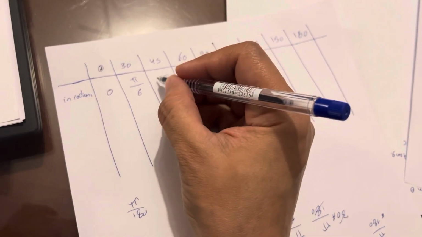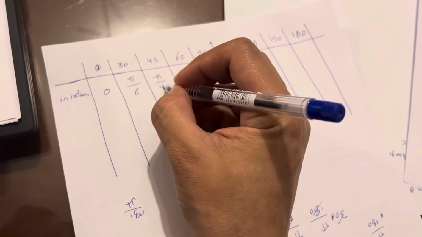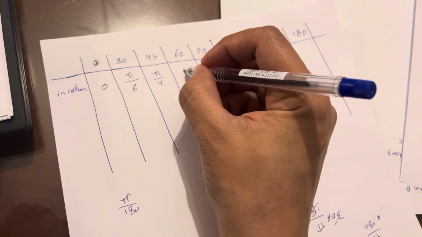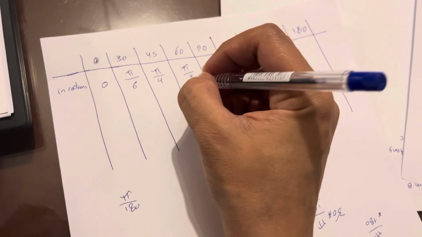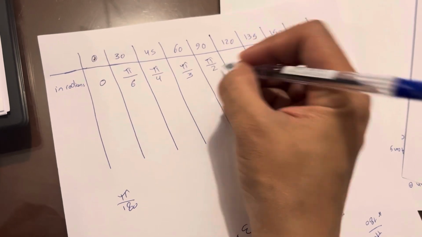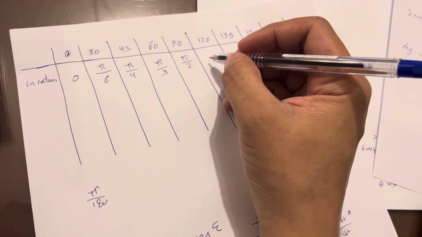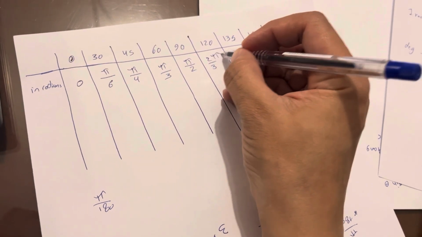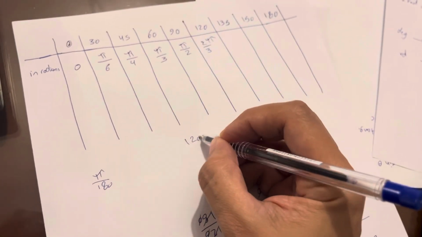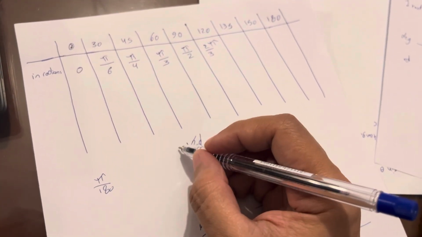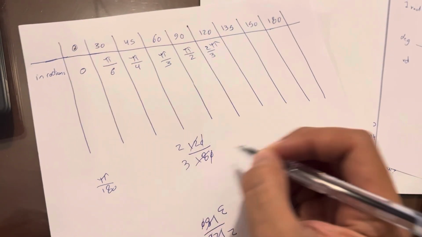45 over 180 will be π over 4. 60 over 180 will be π over 3. 90 over 180, of course, is 1 over 2, so π over 2. 120 over 180, the zeros will be cancelled, divided by 6 equals 2, and 180 divided by 6 equals 3, so it will be 2π over 3.